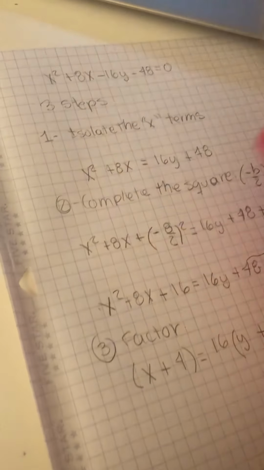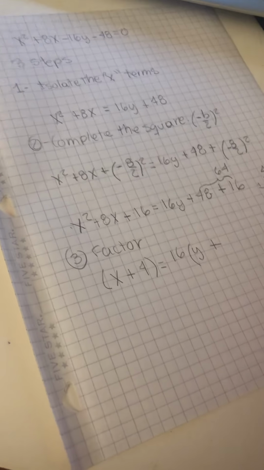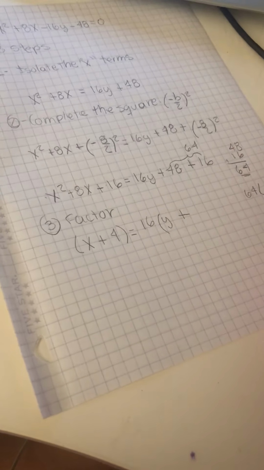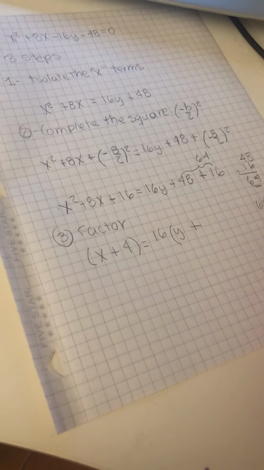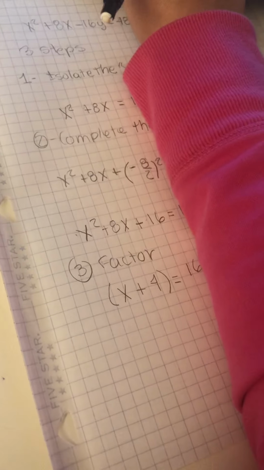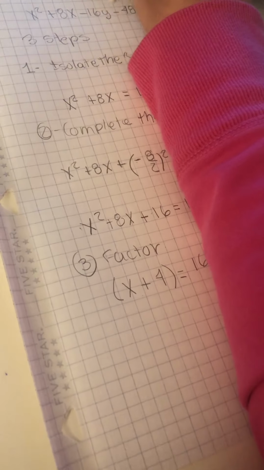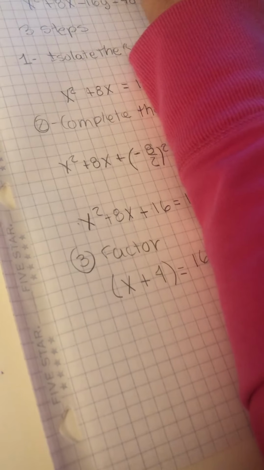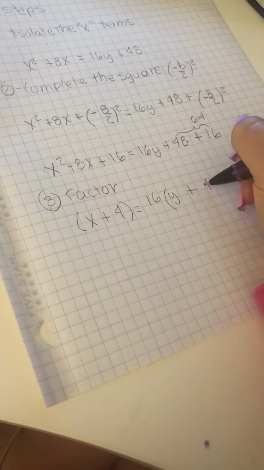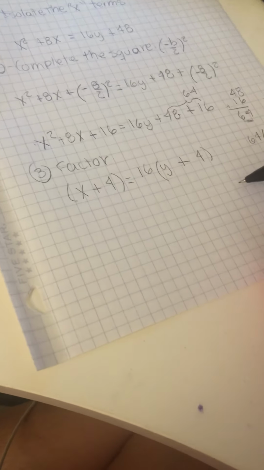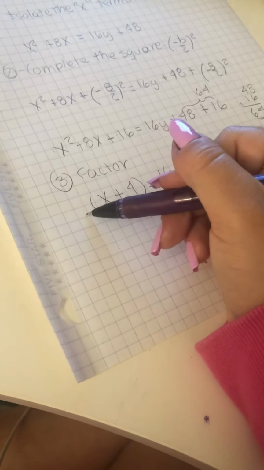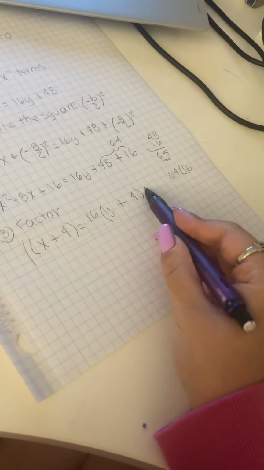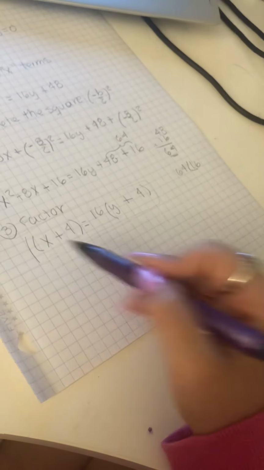we need to know how much is 64 divided by 16. So 64 divided by 16 will give us 4. And this will be the final answer. As you see, this one right here will be our final answer.